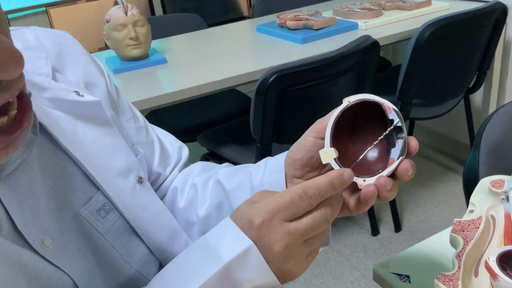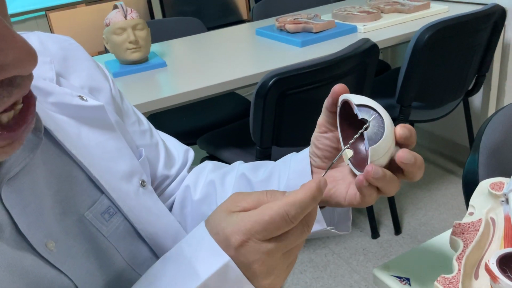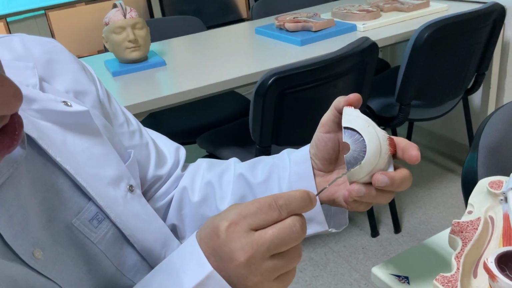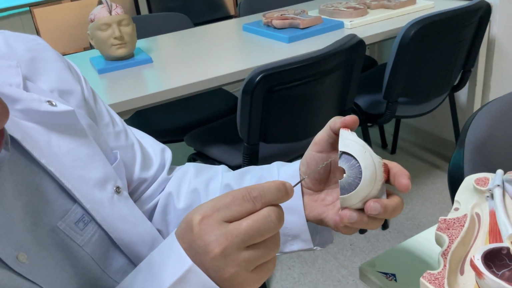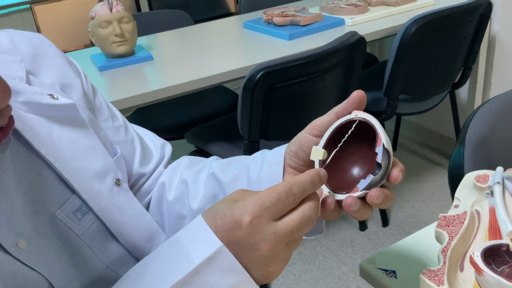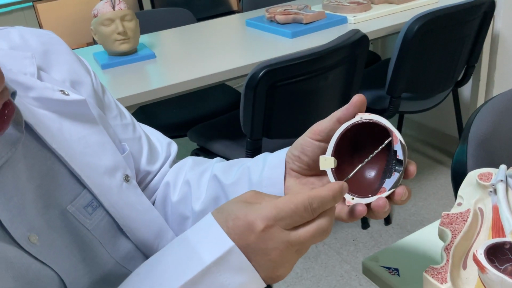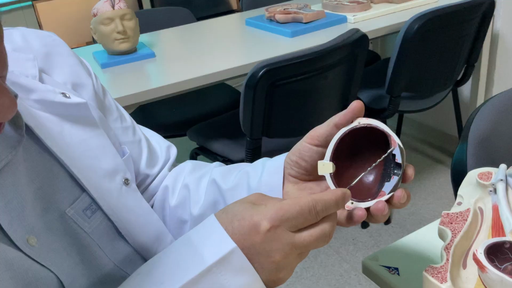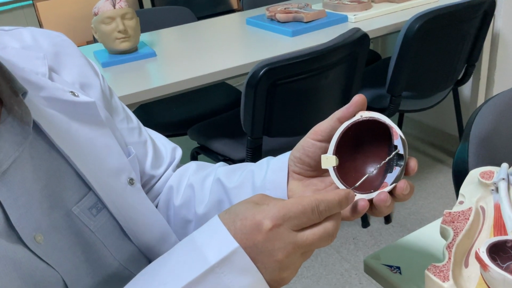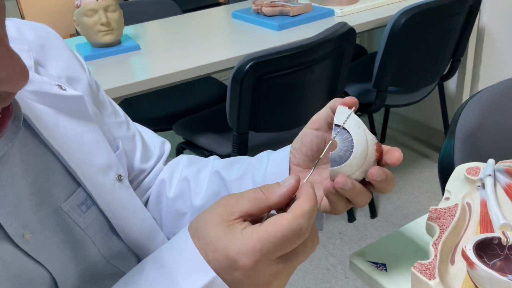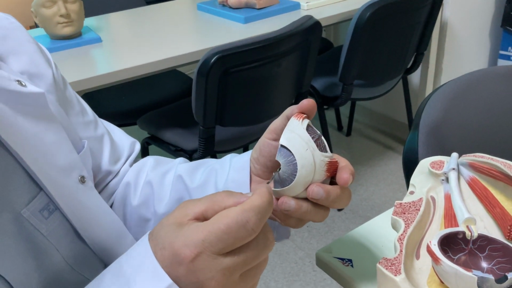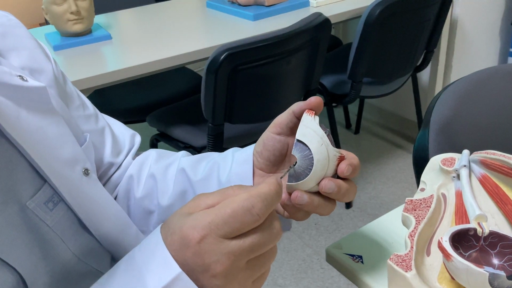And this is the iris. Look, the iris is this one here. So from posterior to anterior, you have the choroidea, then the ciliary body, and the iris. In the center of the iris, you have a hole. That is the pupil.